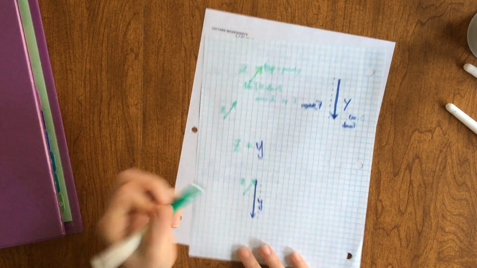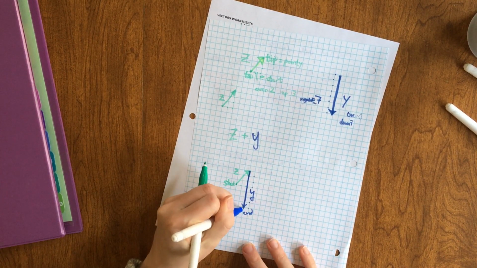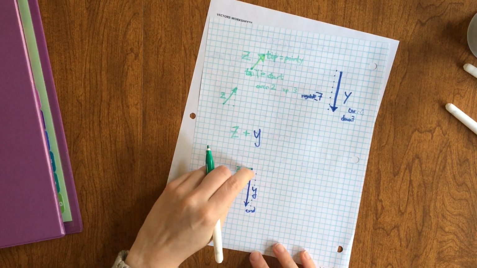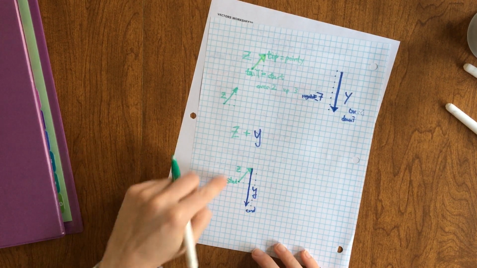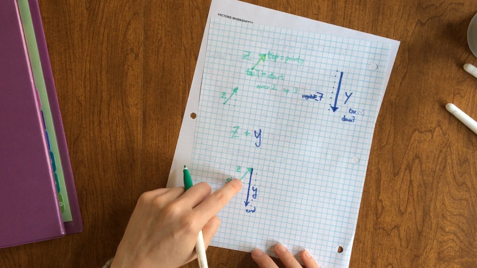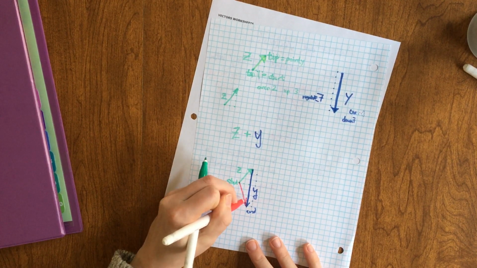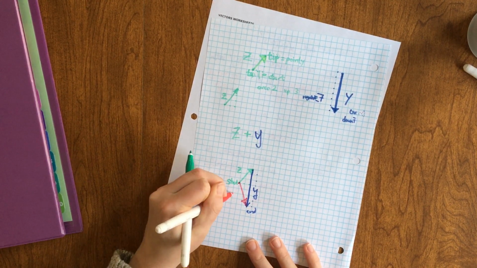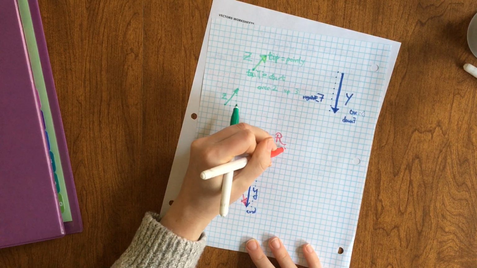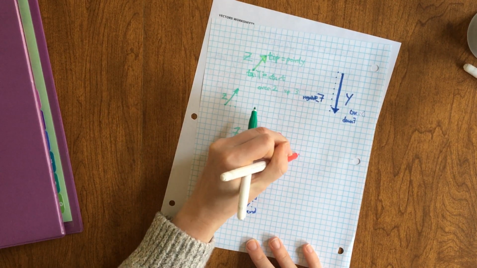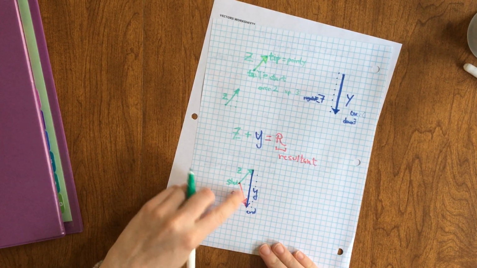We started here, we ended here. So it's kind of like we took a little walk up and then walked down, and this is where we ended up. So I want to show that these two vectors added together equals a path that goes from here to here. So I'm going to draw a vector showing that path. We started here, we ended here, and this I'm going to call vector r. And I'm calling it r because the answer for adding two vectors together is called the resultant. So it's the resultant.